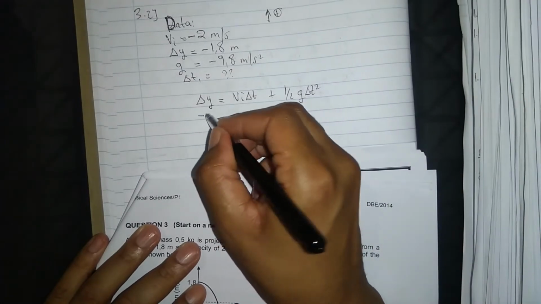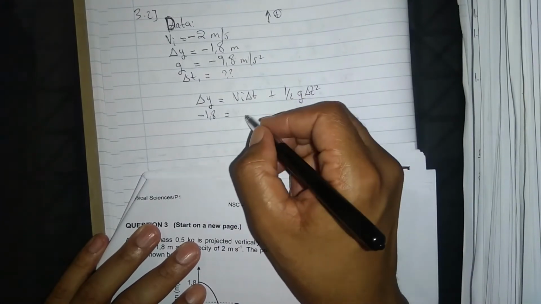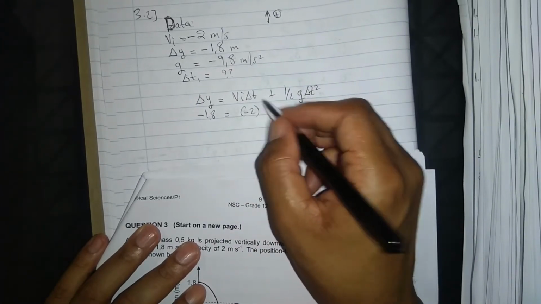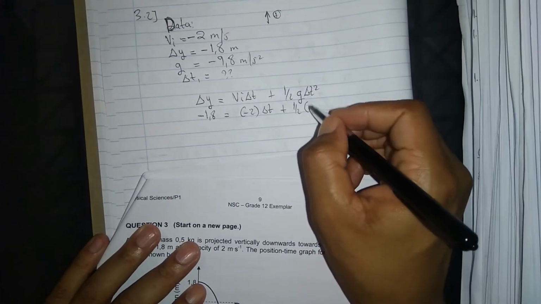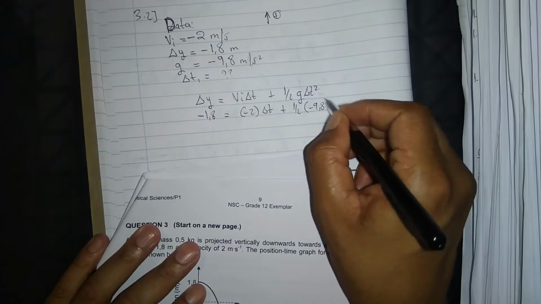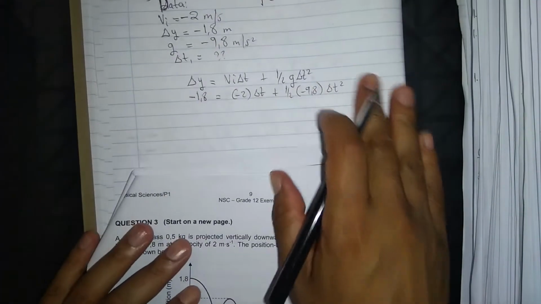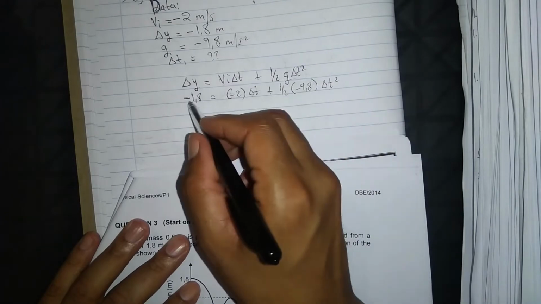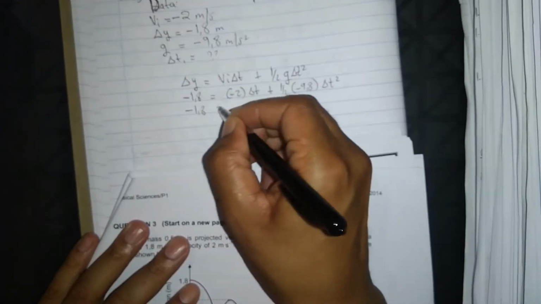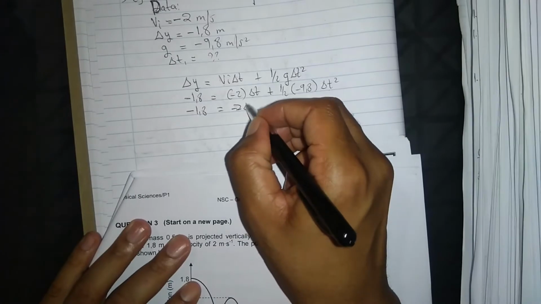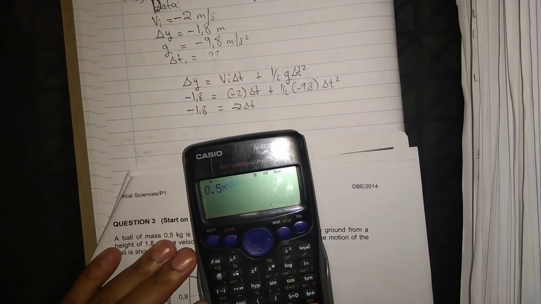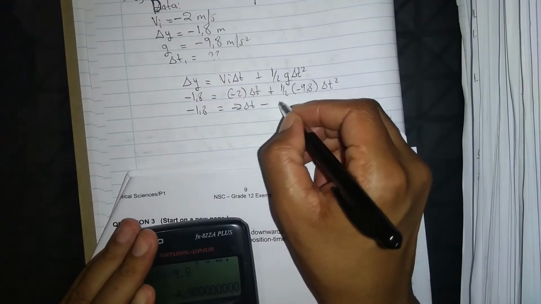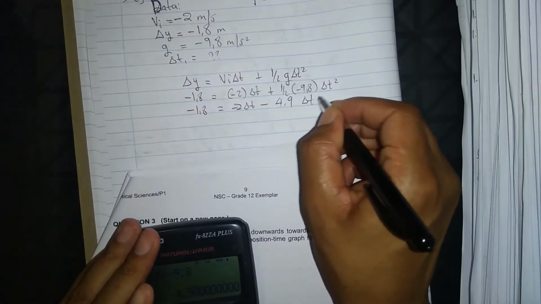So delta y is minus 1,8. Initial velocity is minus 2, delta t, plus 1 over 2 g, which is minus 9,8, delta t squared. So therefore it's a quadratic equation now. But let's simplify the equation here too. So we have negative 2 delta t, and then it's half, 0,5 times minus 9,8, which is negative 4,9 delta t squared.